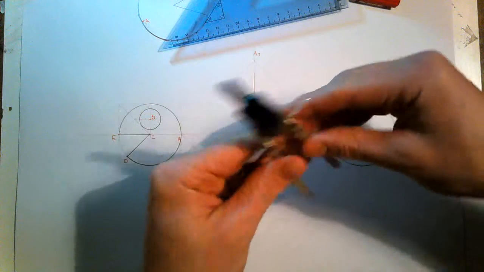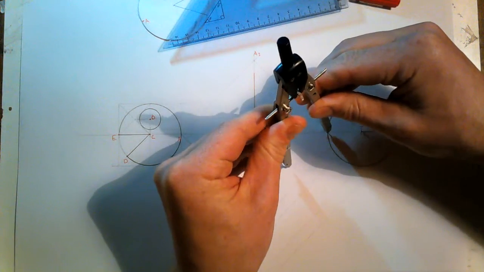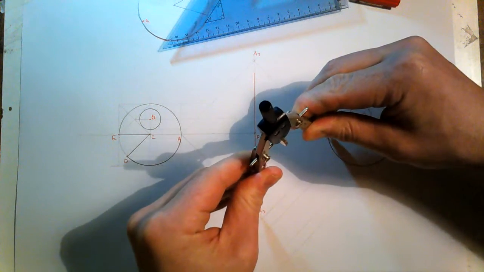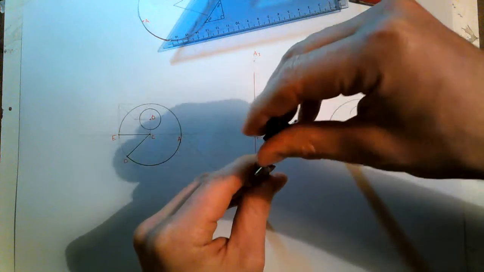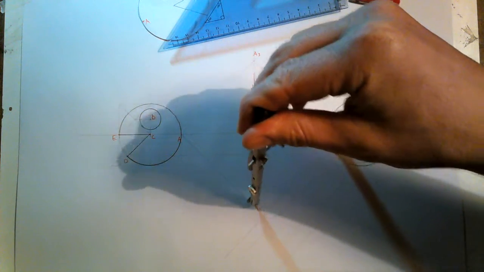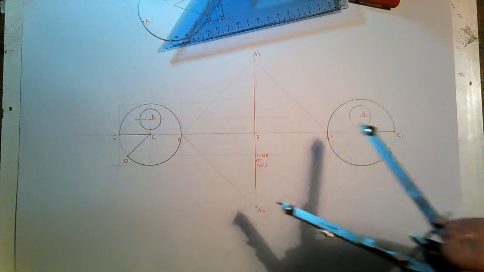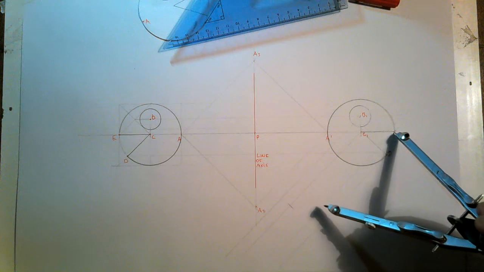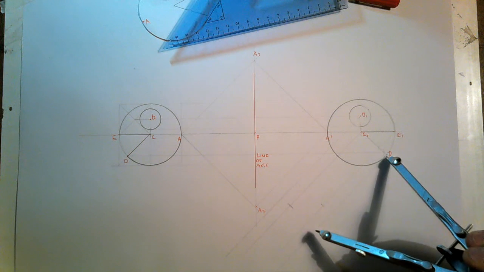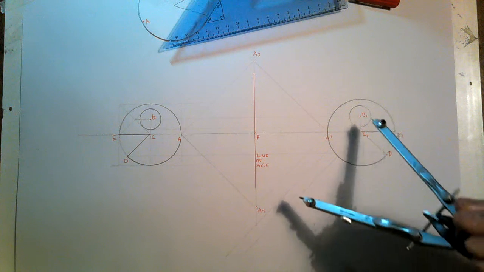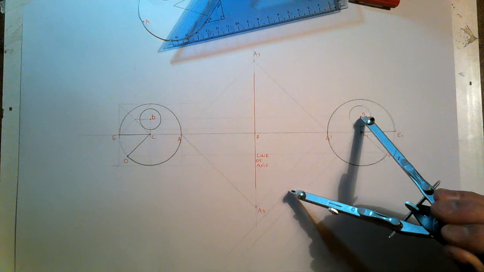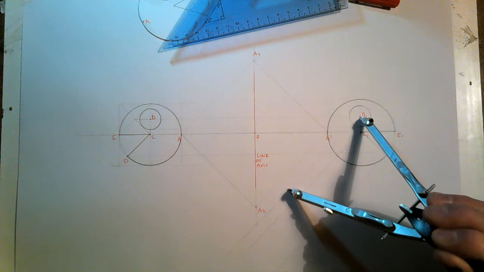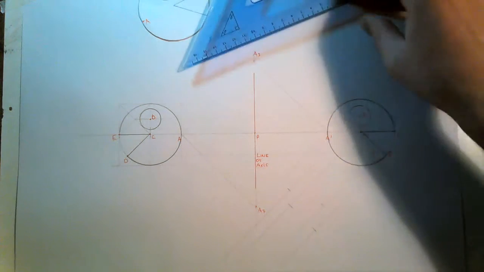Okay, so I'm going to get the distance. So A1 to A2, distance, put it on C1, go to C2, D2, and B2. Label them.